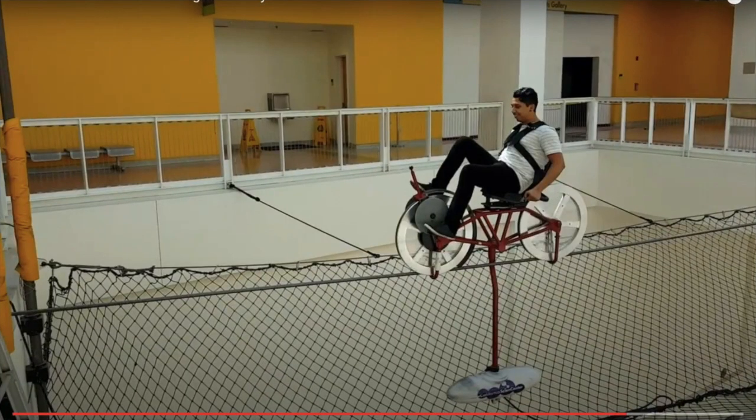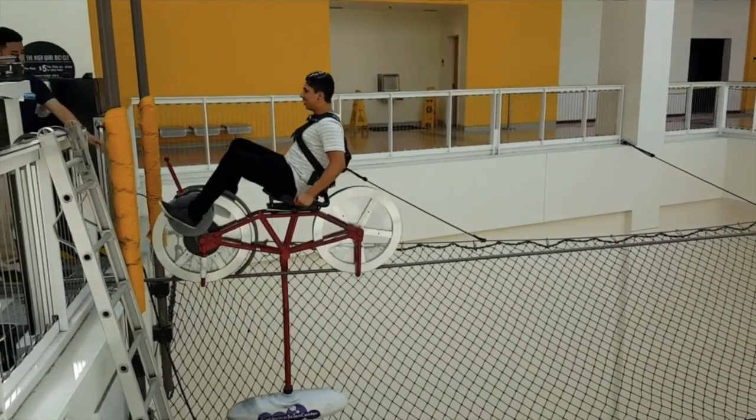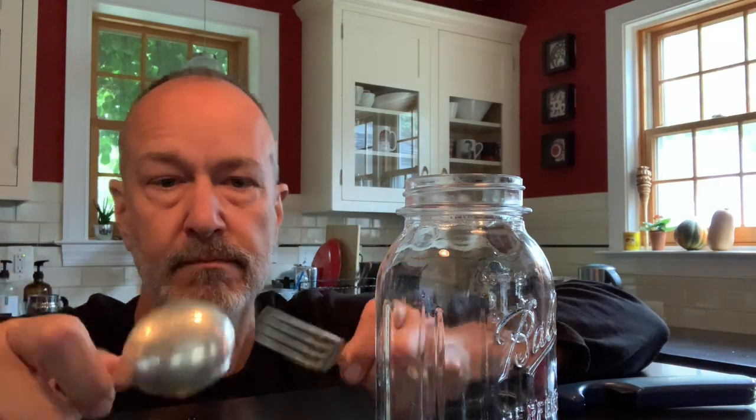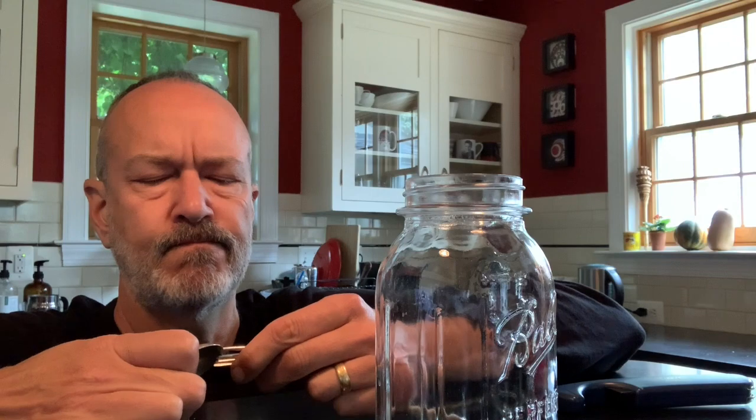So it doesn't torque. Why doesn't this bike at a science museum fall over? Well, because that thing at the bottom has a lot of mass. So the center of mass of the system is below the tightrope, so it's stable. So complex systems will balance if the center of mass is under the point of suspension.